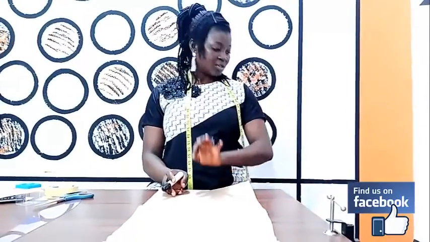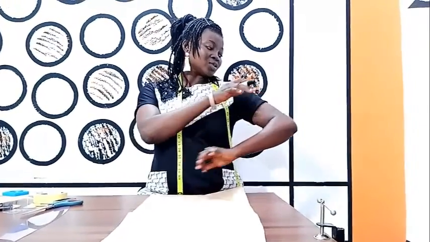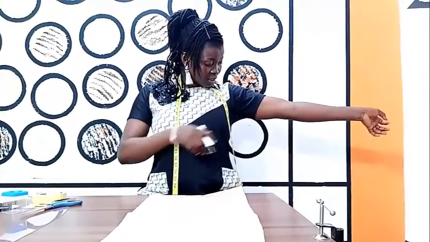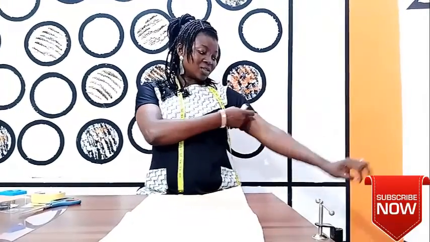Today's topic is going to be how to cut our basic sleeve. What I mean by basic sleeve is something like this. How to cut a sleeve.